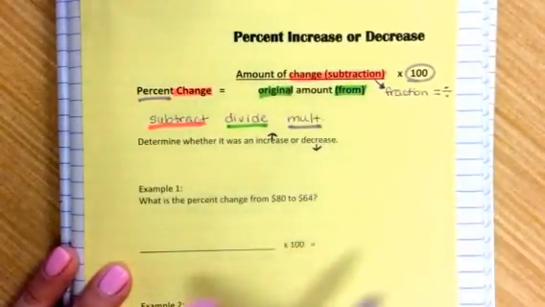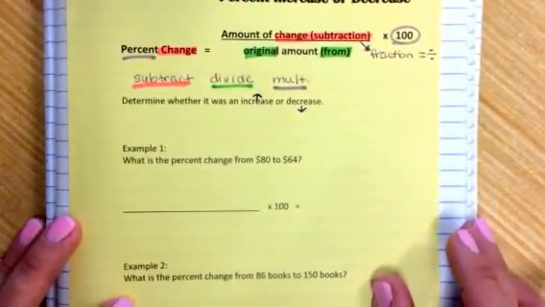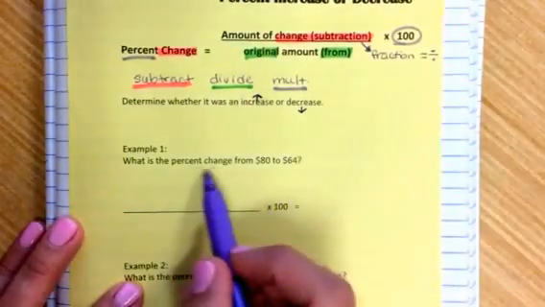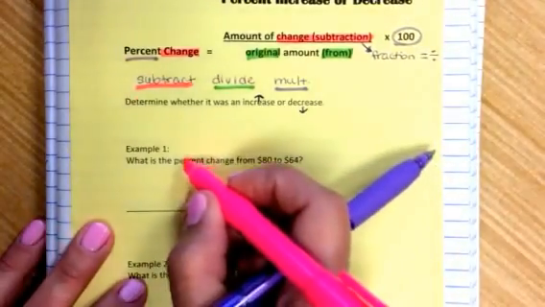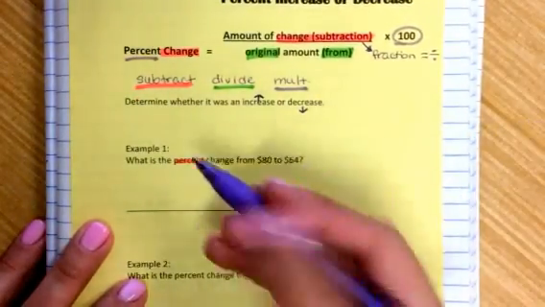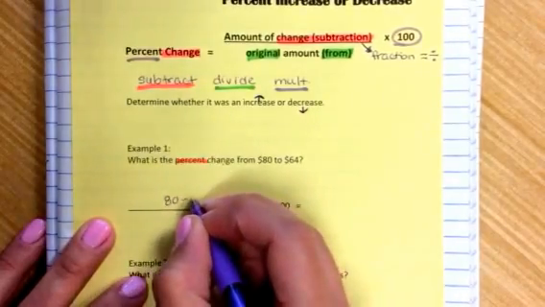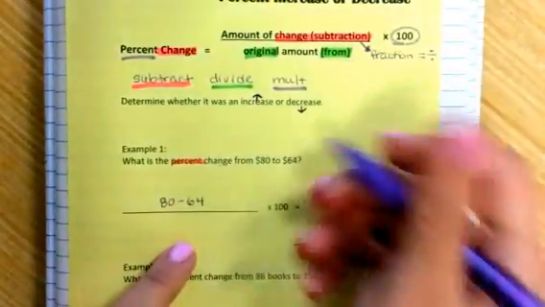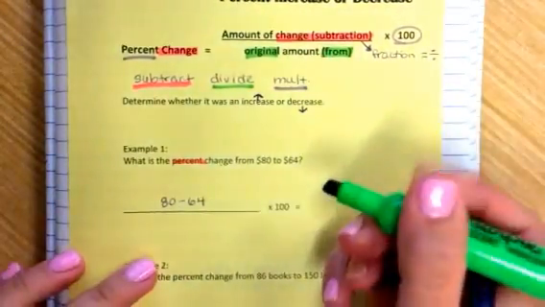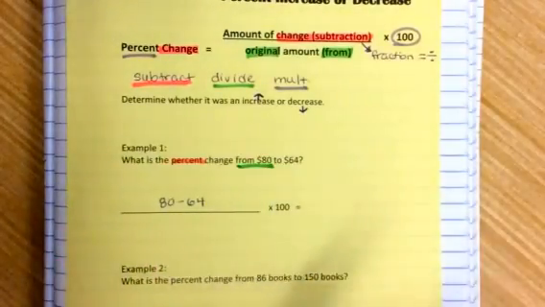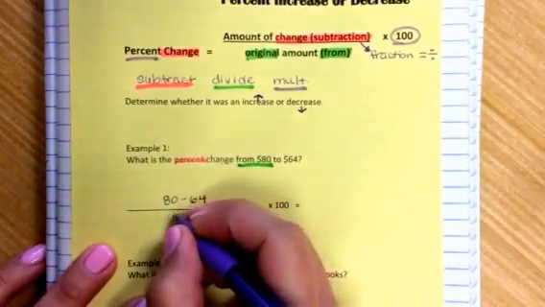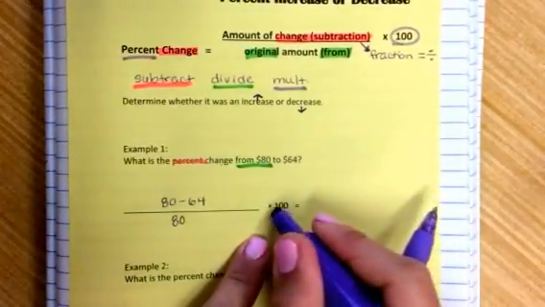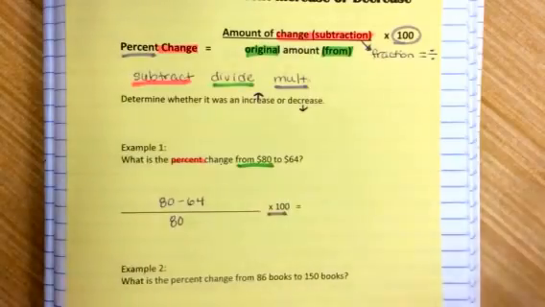Let's go ahead and look at the first example. We're just going to set up our equation, and then we're going to do our steps down here at the bottom. What is the percent change from $80 to 64? Change means subtraction, so I'm going to subtract these 2 amounts. Then our next step is to divide by our original amount. That's your from, so that would be the 80. And your last step is to multiply, and we're going to get our answer.